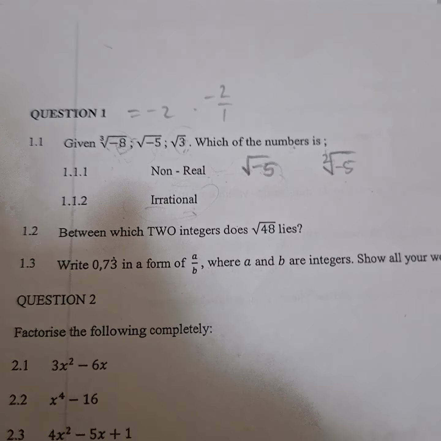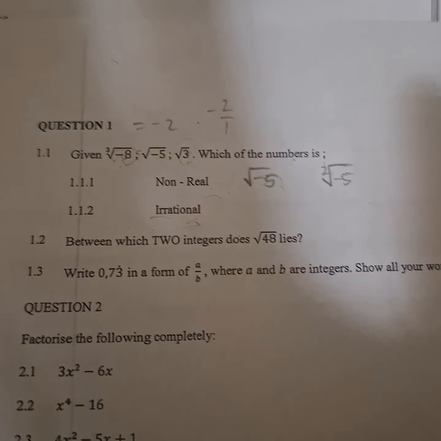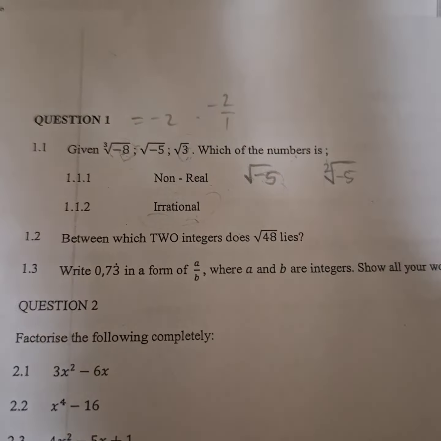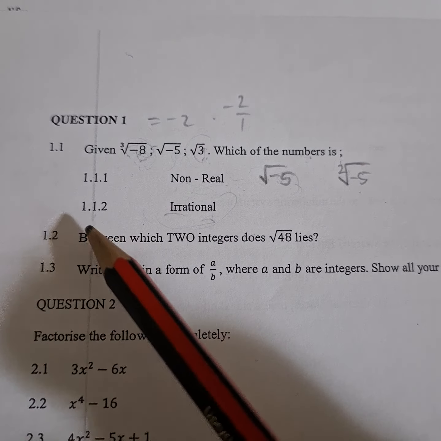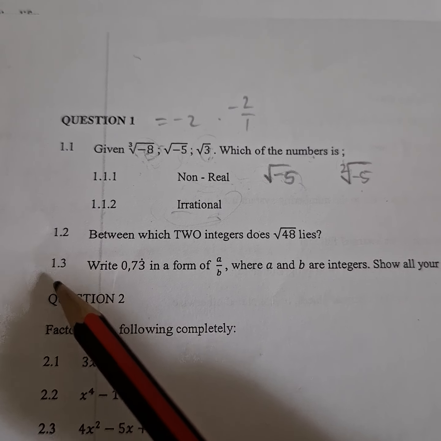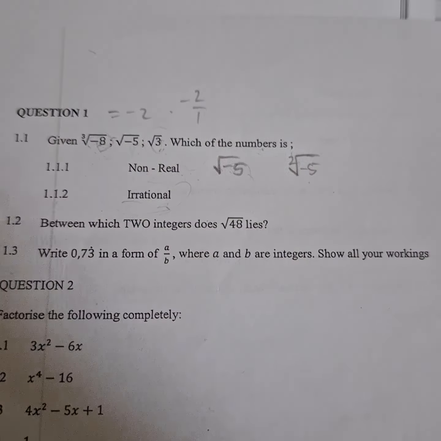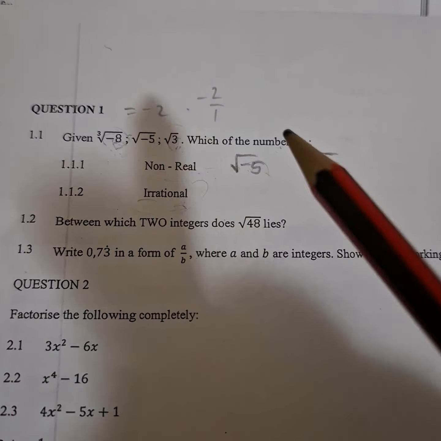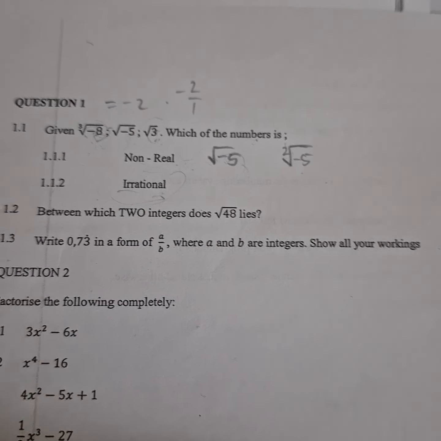Okay, so that's part 1 of this video that I wanted to do, 10 minutes or so. And in the next part video, I'll be doing 1.2 and 1.3, just so that we can extend our knowledge and understanding of the real number system, because that's important.